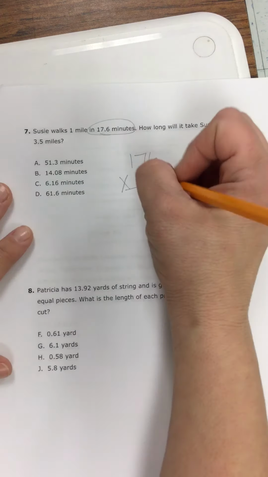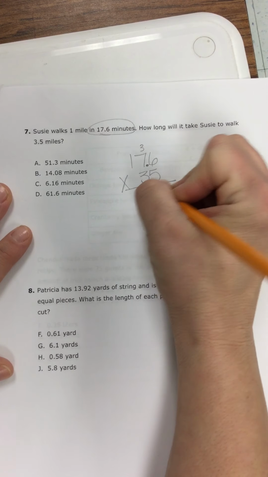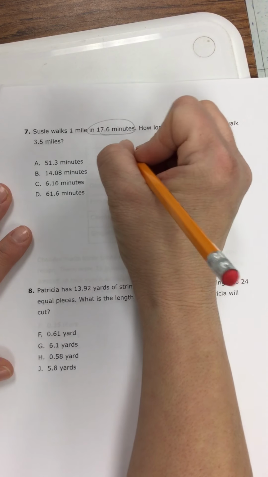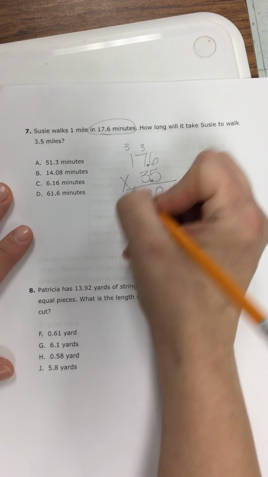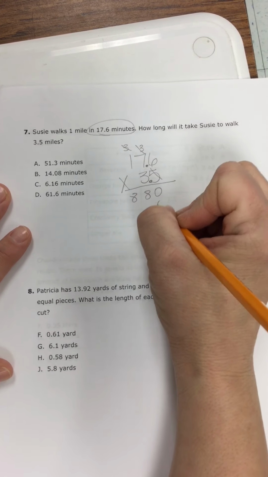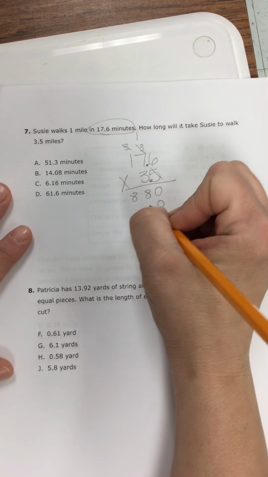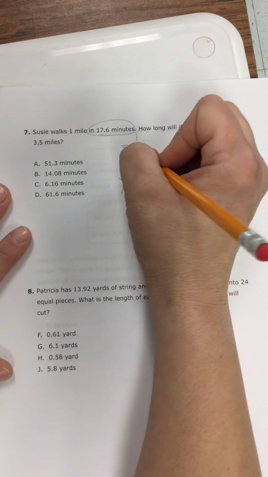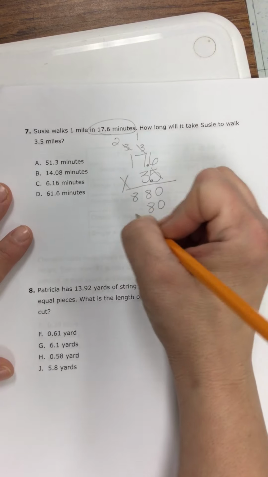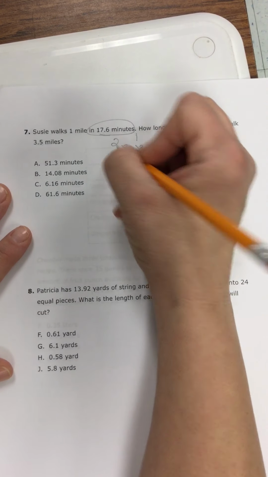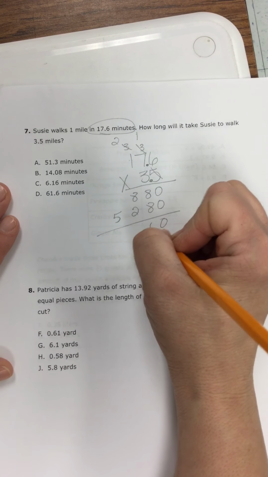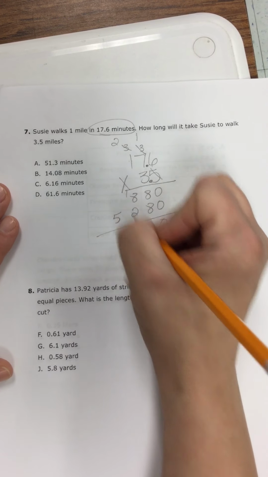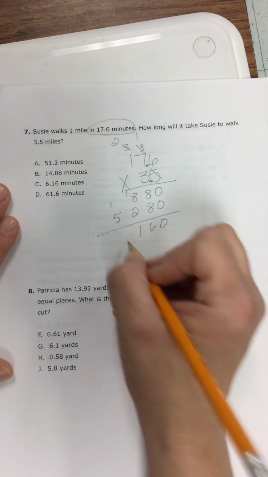5 times 6 is 30. 5 times 7 is 35. Plus 3 is 38. 5 times 1 is 5. Plus 3 is 8. Tick, tack, oh. 6 times 3 is 18. 3 times 7 is 21. Plus 1 is 22. 3 times 1 is 3. Plus 2 is 5. 8 plus 8 is 16. 8, 9, 10, 11. 5 plus 1 is 6.